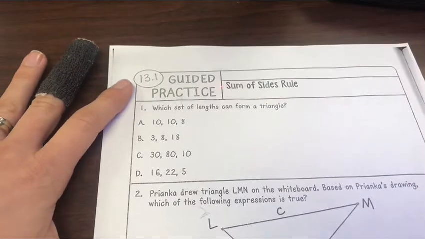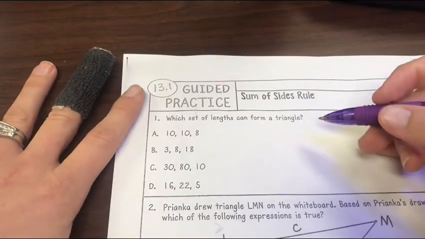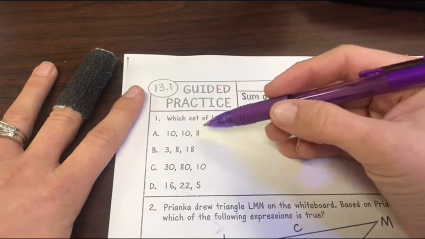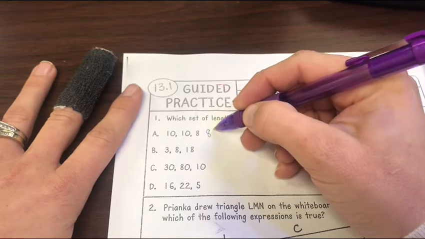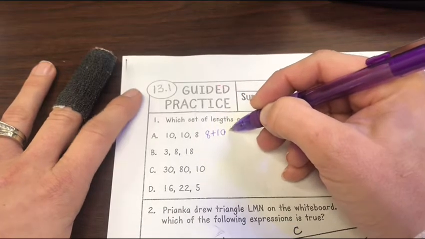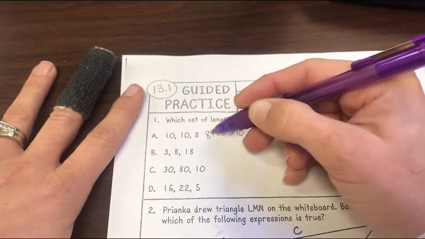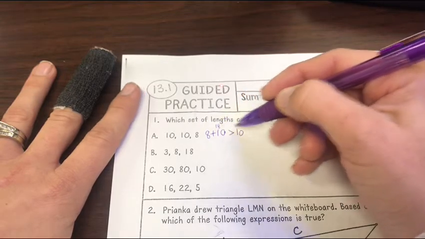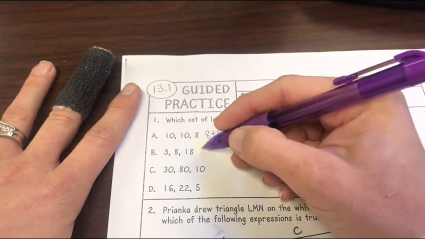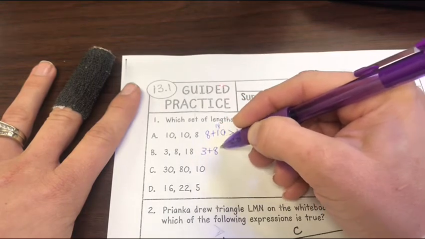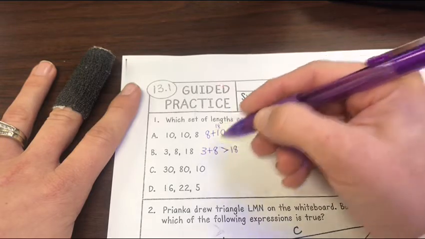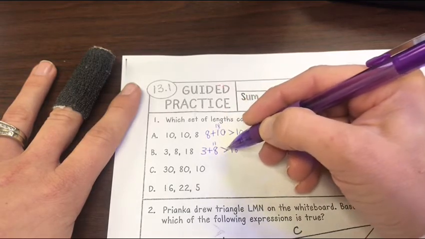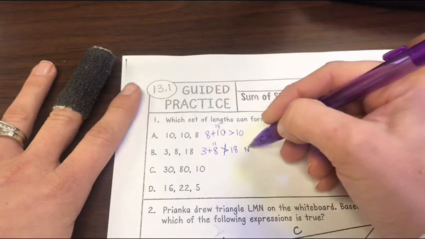If we look on the back, this is on page 106, which set of lengths can form a triangle? I always try to start with the smallest 2 and see if I can disprove it first before I do all of that work. So 8 plus 10 is 18. 18 is greater than 10. Okay, so I'm going to go to the next one, and I'm going to pick my two shortest sides, and then compare that sum to my third side. So 3 plus 8 is 11. 11 is not greater than 18, so that's a no.